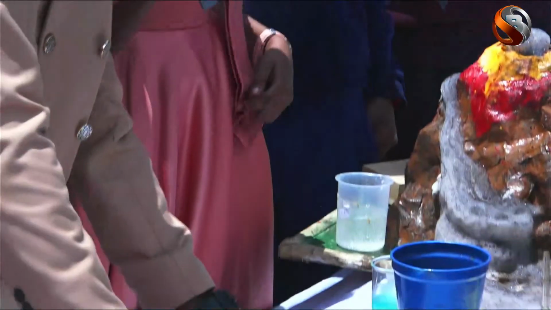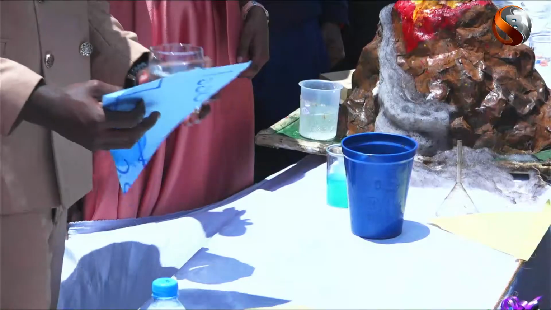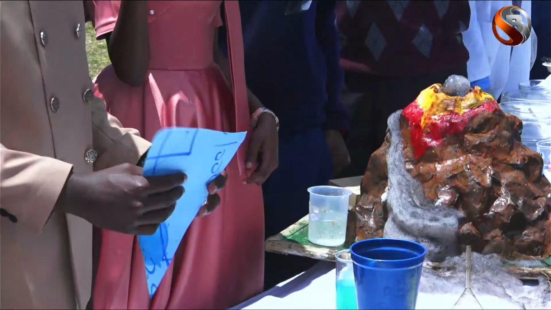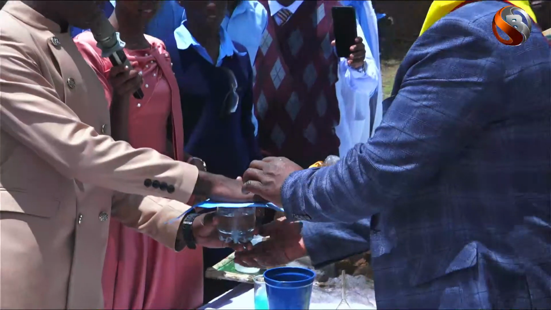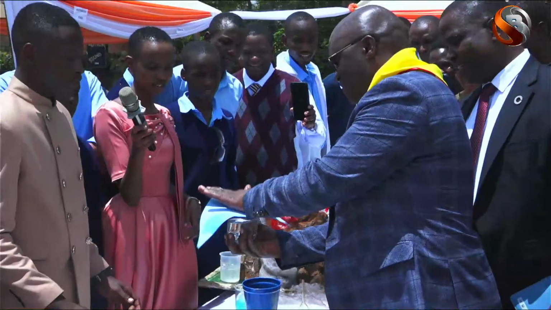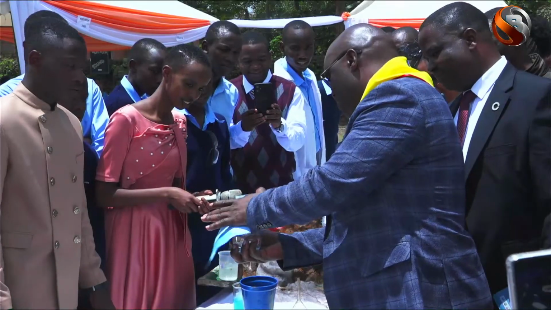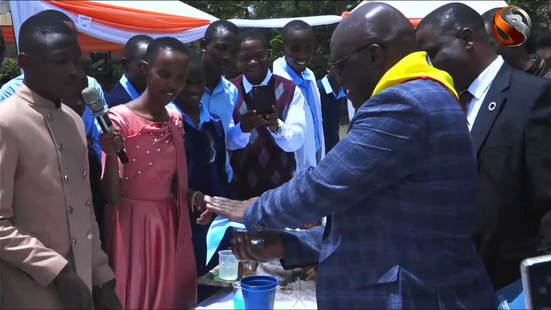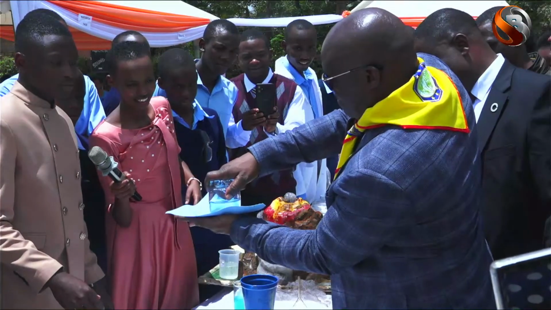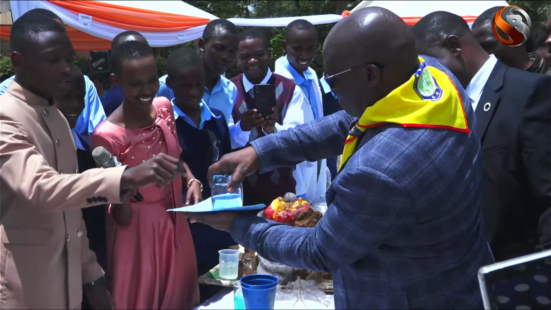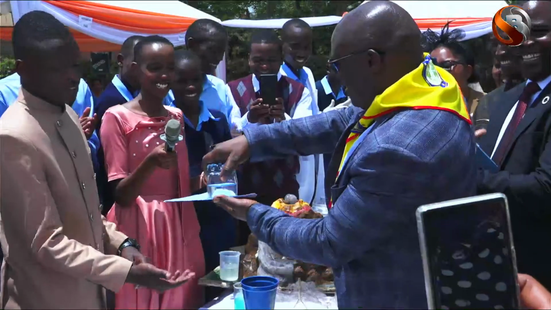May I invite any parent or visitor to come and try this kind of physics. You said it's not magic. You have to cover it well and turn it upside down. Don't allow any air to be formed there, and gently hold the glass. I've made it.